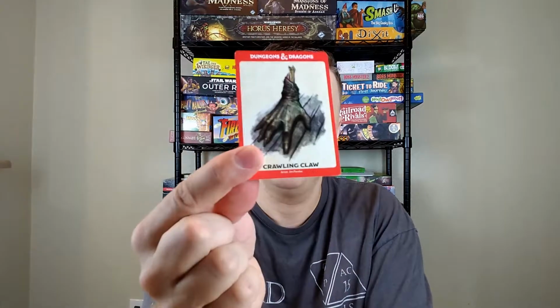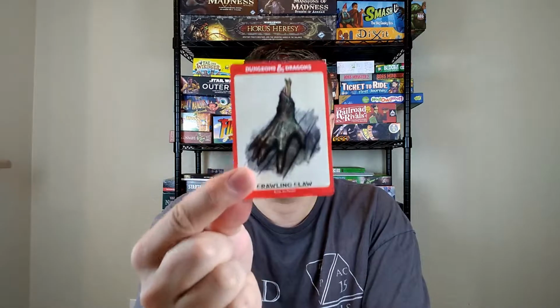Ghouls and ghasts. Crawling Claw, which turned into a whole plot element that we're running with in our campaign. And then they've got some of these larger, more beefy monsters here. Mummy, it's on larger cards. Again, all of their special abilities are right there.